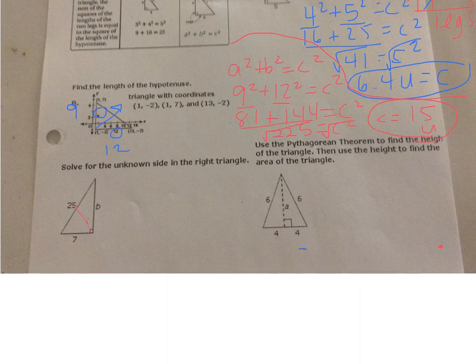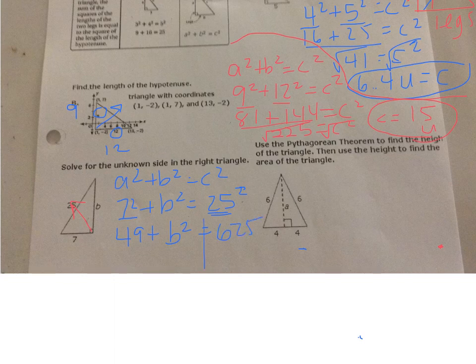Now sometimes the hypotenuse is not missing. On this one, we're missing one of the legs. So a squared plus b squared equals c squared. So 7 squared plus b squared equals 25 squared. We square these. 7 times 7 is 49, plus b squared equals 25 times 25 is 625. Now we need to get b alone, so we need to get rid of positive 49, so we subtract 49 from both sides. So b squared equals 625 minus 49 is 576. Now we don't want b squared, we want b, so we take the square root, and the square root of 576 is 24 units.